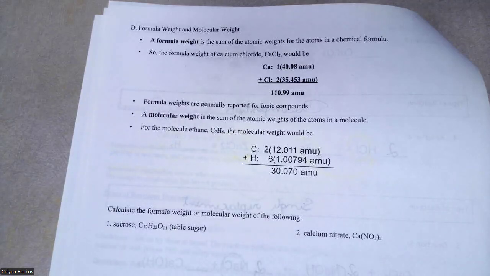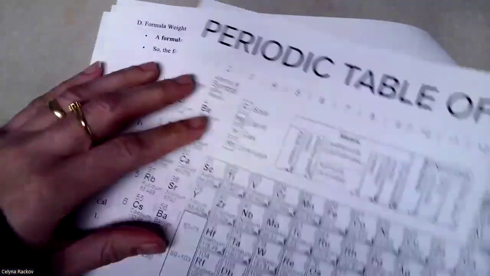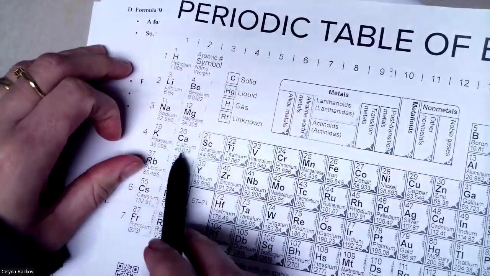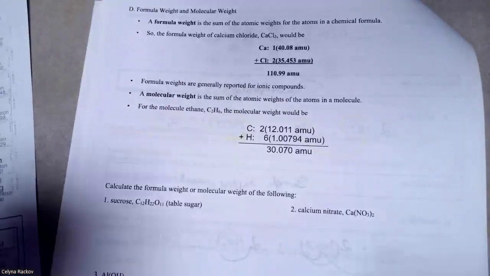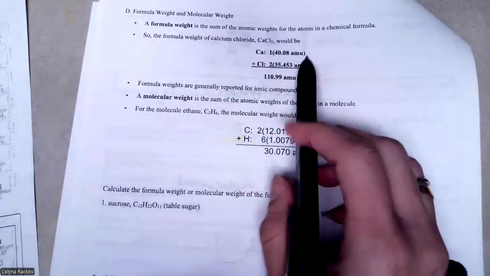Let's get here. The periodic table, you have calcium here, 40.078. Or can be just 40.08, right?